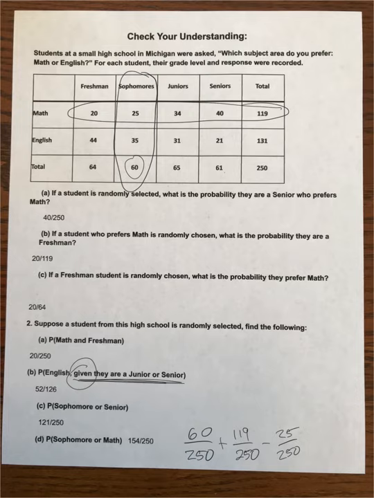Okay, so again, let's make sure we get this. Out of the sophomores, you just go right. The first thing is always what you think it's going to be. There should not be a problem figuring some of these things out, the first one. So the probability that you pick a sophomore is going to be 60 out of 250. And then go ahead and do the next one. The probability that you pick a math student, well, that's going to be 119 math students out of 250 total.